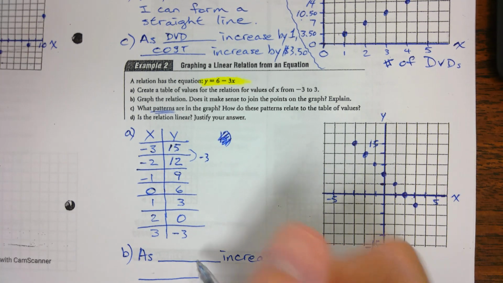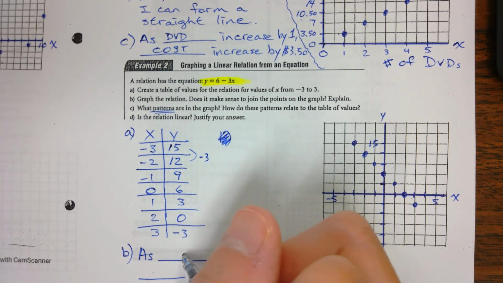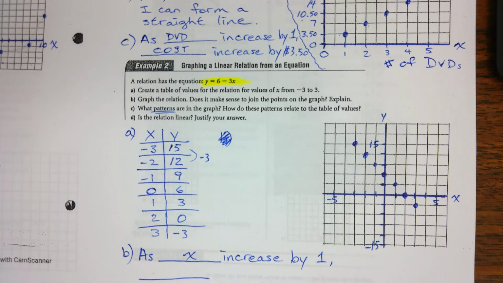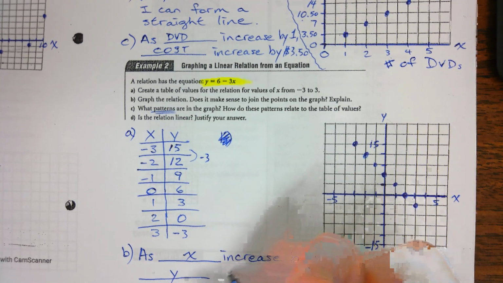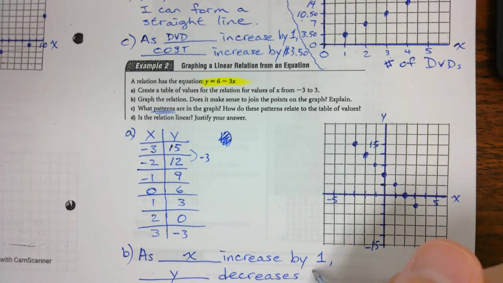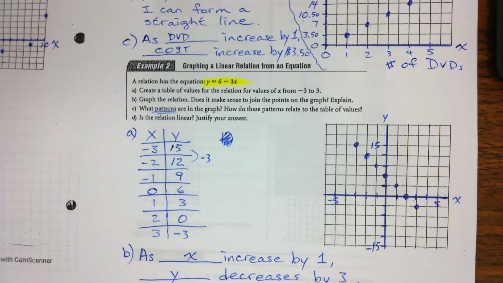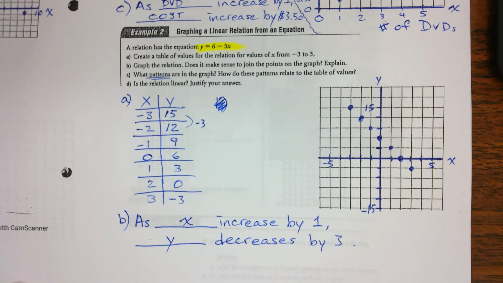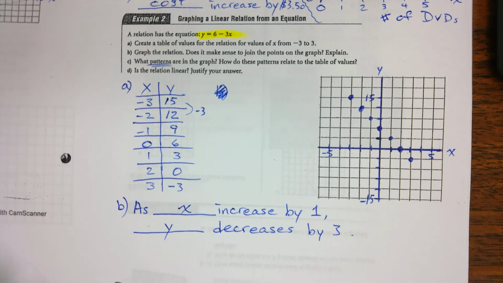If we don't have an angle, we just say as x. Yeah, that's right. As x increased by 1, y decreases by 3. Perfect. So whenever it asks for you what pattern is there, you're describing the trend. Okay, and then last one, oh sorry, this is C.